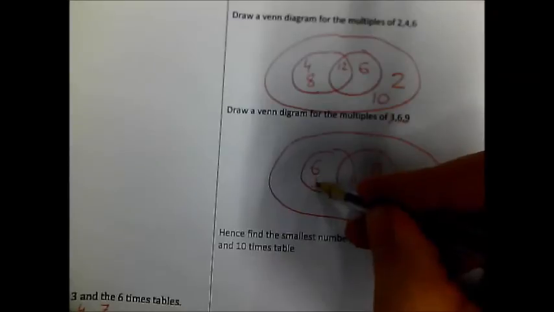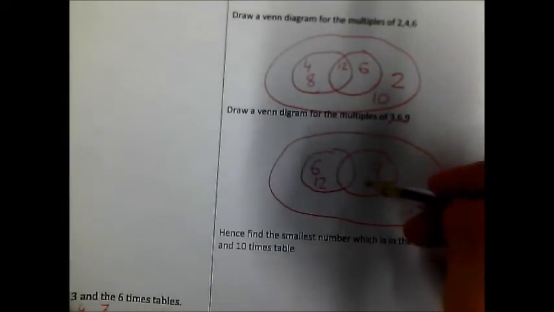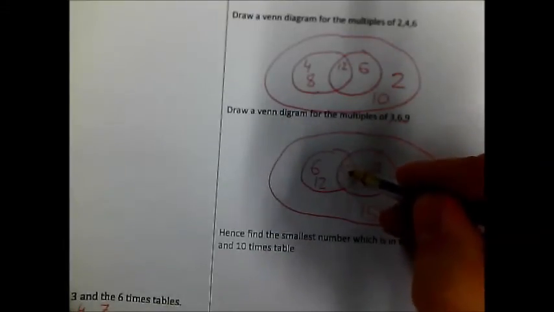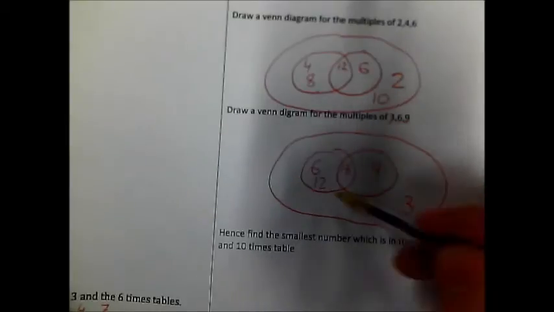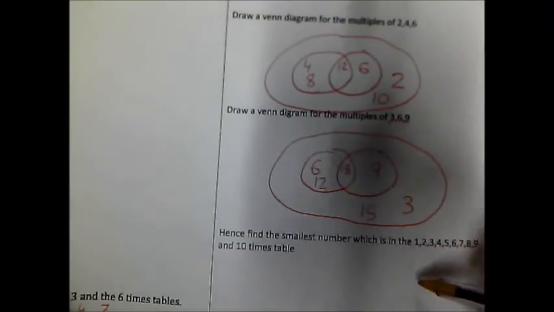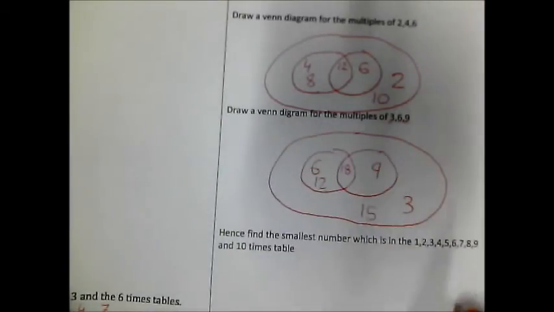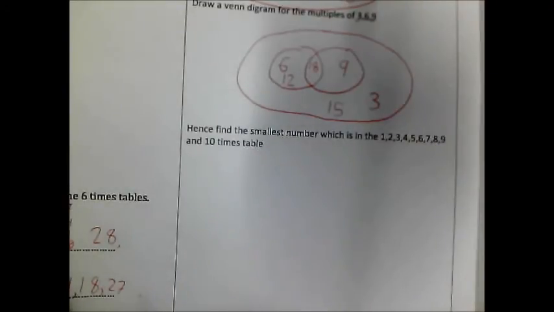12 goes in here because it's a multiple of 6 and 3. 15 goes here because it's a multiple of 3 but not 6 or 9. Now 18 will go in the middle because it is a multiple of 3, 6 and 9. And if you wanted to, continue that pattern even further. Okay, and now finally, I want the smallest number which is in the 1, 2, 3, 4, 5, 6, 7, 8, 9 and 10 times table.